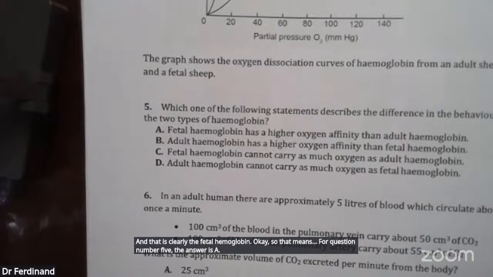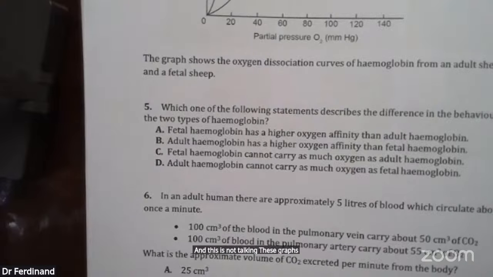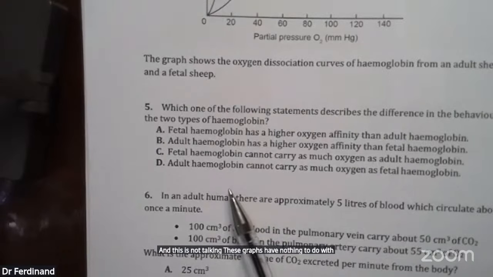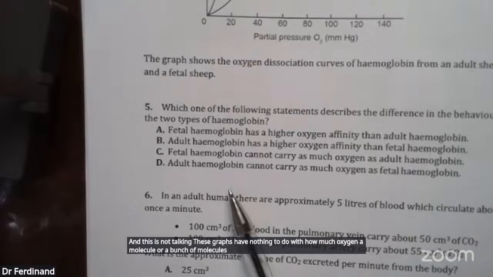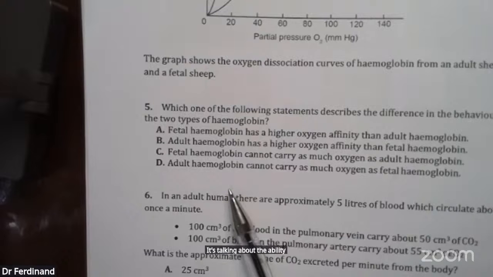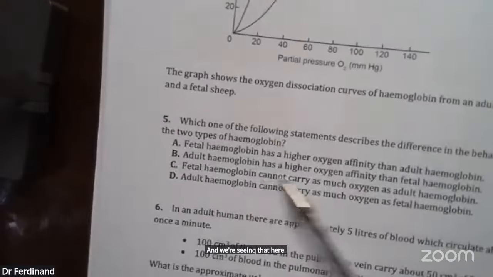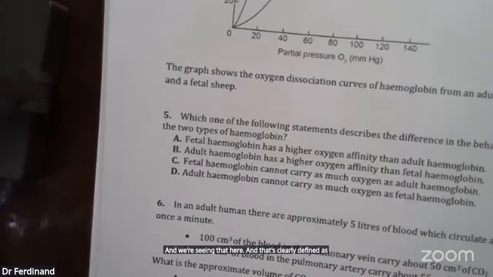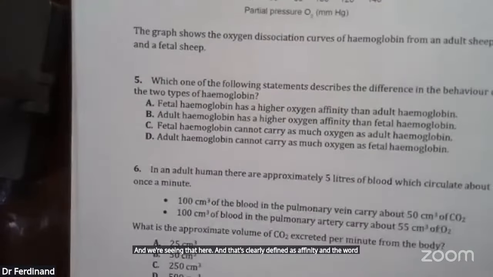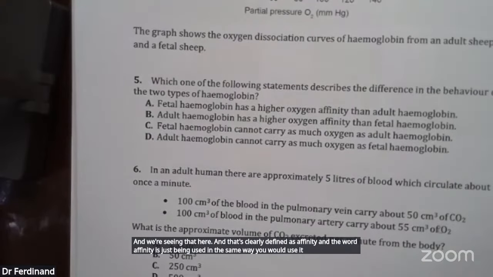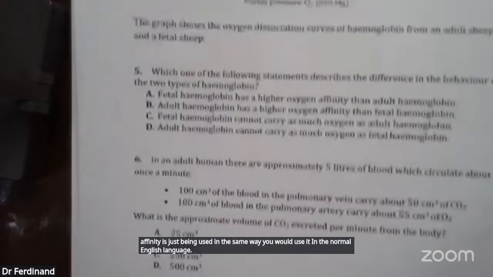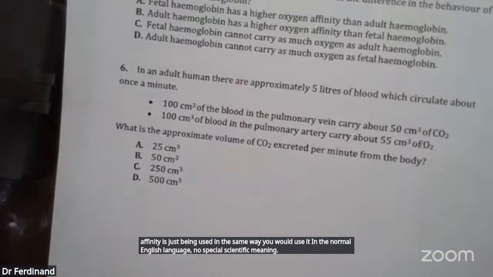And these graphs have nothing to do with how much oxygen a molecule or a bunch of molecules is having at any given moment. It's talking about the ability, like a sponge, which sponge can sop up the most water. And we're seeing that here, and that's clearly defined as affinity. And the word affinity is just being used in the same way you would use it in the normal English language, no special scientific meaning in this particular case.